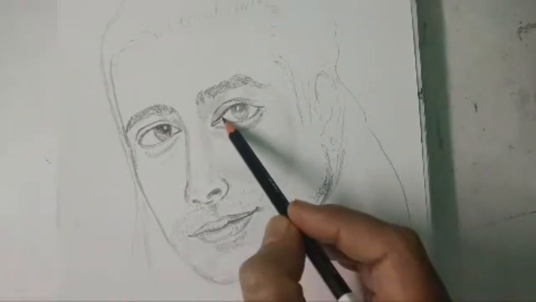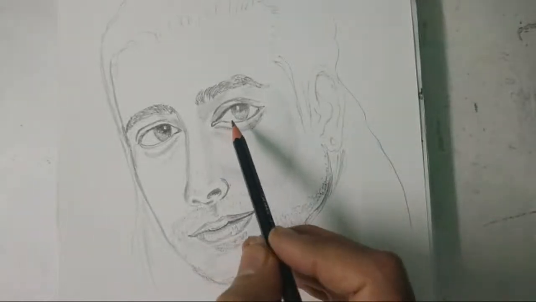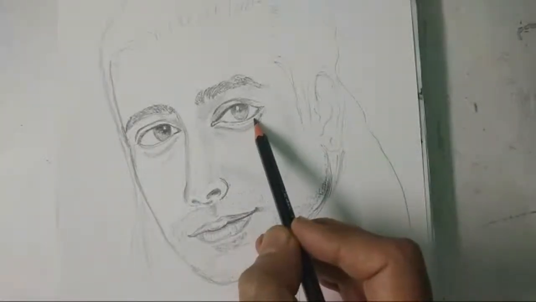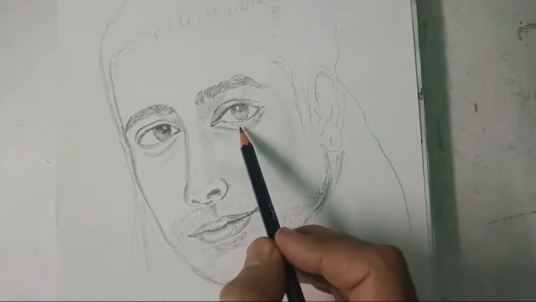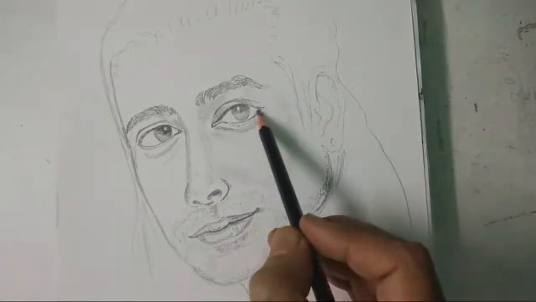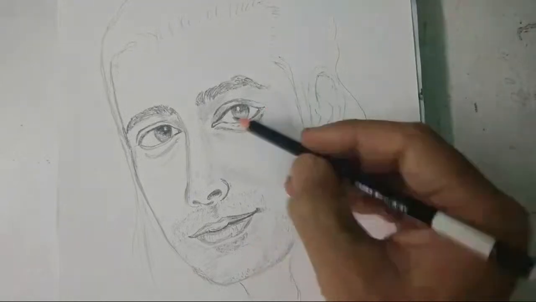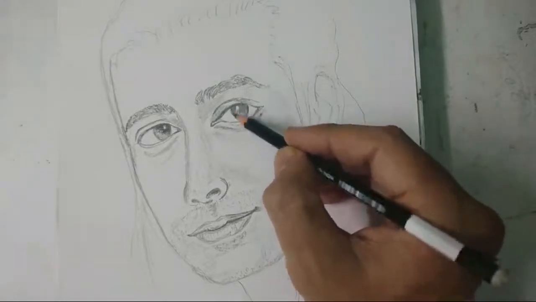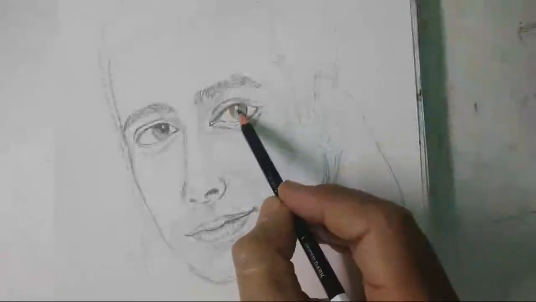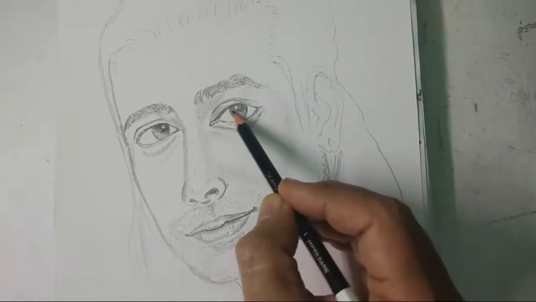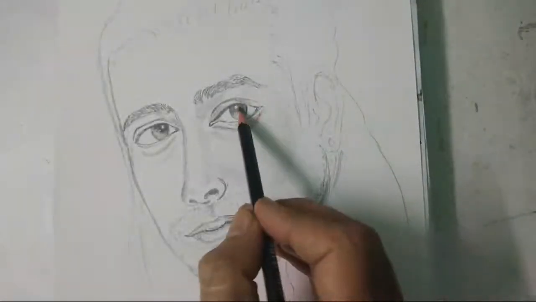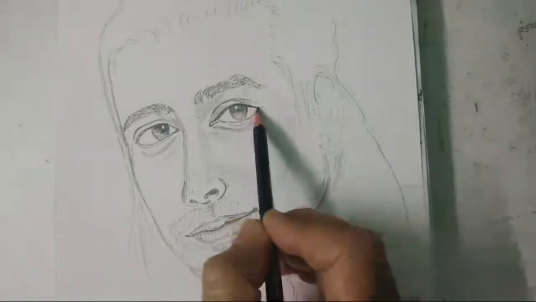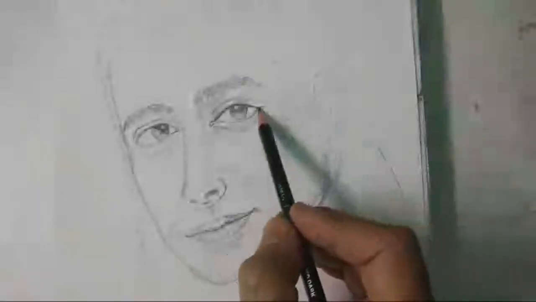The inner corner of the eye will have redness to give the effect of life to the eyes. This area which I am doing now is having hair, but these hair are not properly visible in gents. Now the eye angle is slightly down, and there is a crow's feet type of line on the skin.